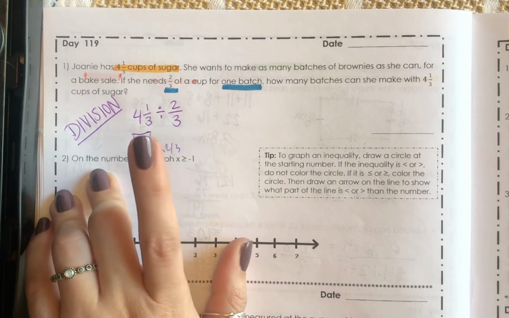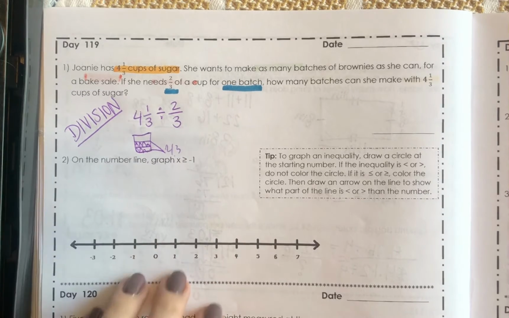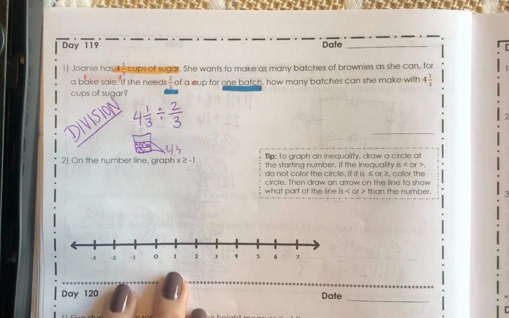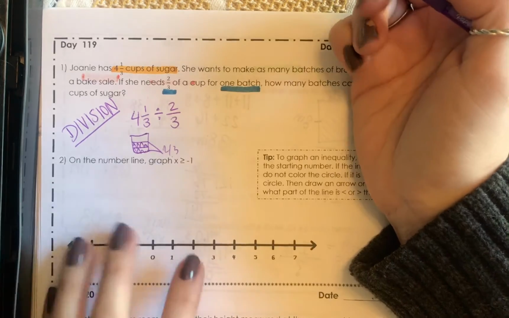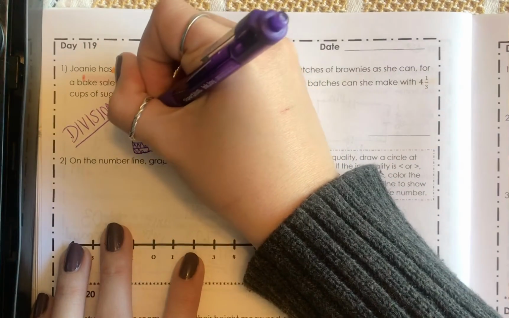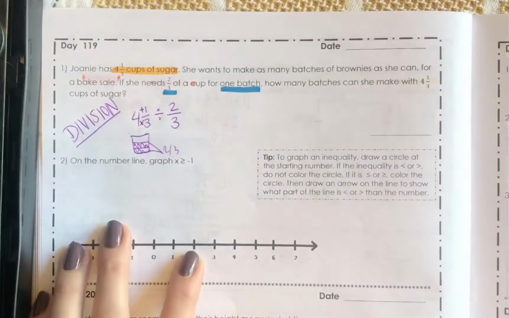So from here, when we have a problem that is division and it involves fractions, we know there is a certain algorithm for dividing fractions. The very first thing that I'm going to do is take this mixed number and change it into an improper fraction. I do that by putting a multiplication sign here and an addition sign here.